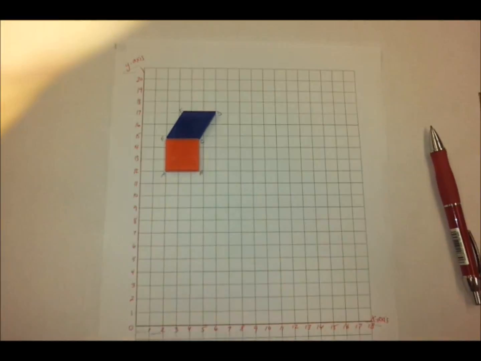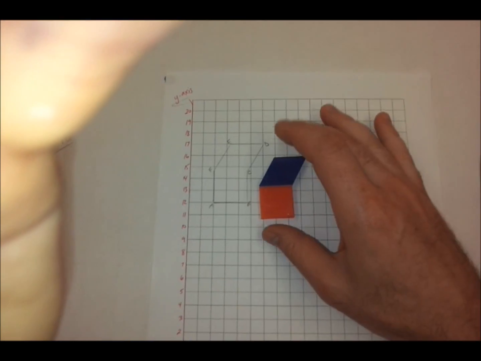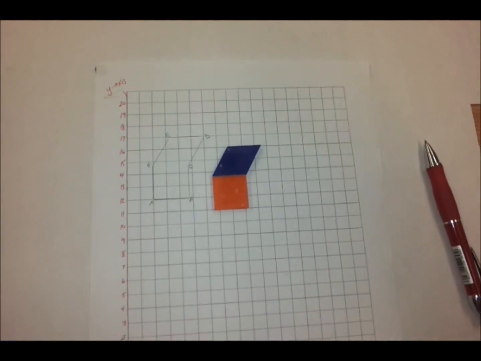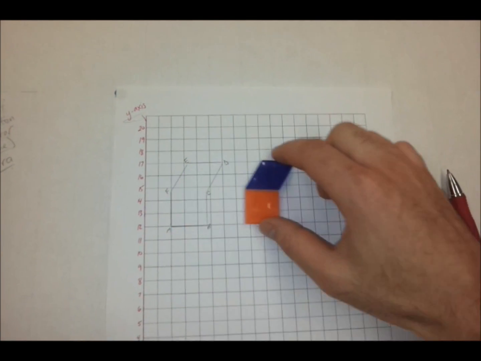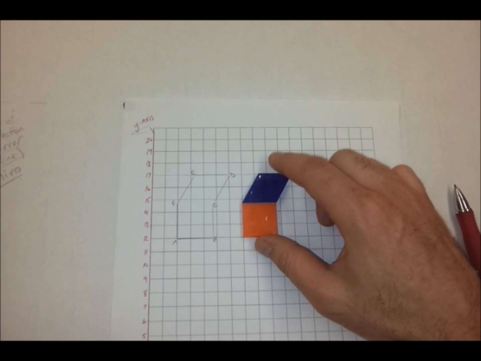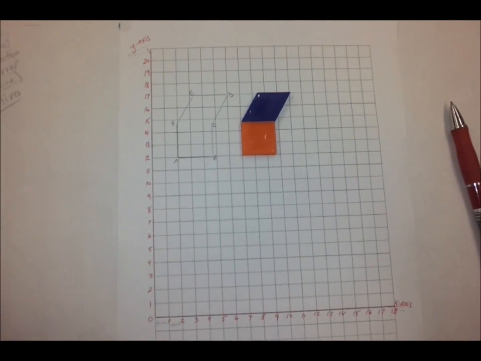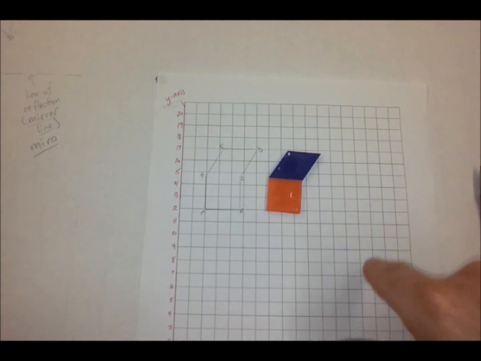Okay, so the first thing I've decided to do is I took my object, which we can call a polygon. It's an enclosed shape, no open edges. It's a combination of a square and a rhombus. And I decided to put it on the grid in a location that might make it easier for me to describe how it's moving, because it's going to translate or slide into a different location on the grid system.